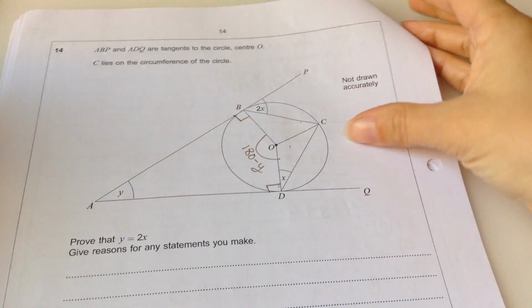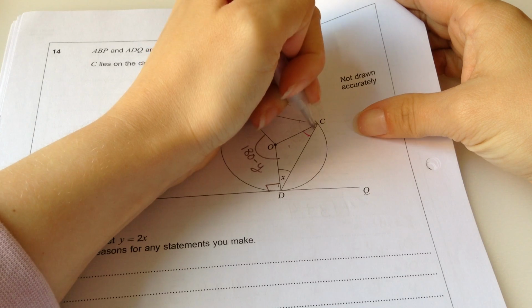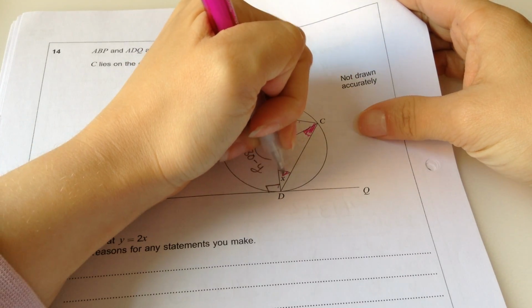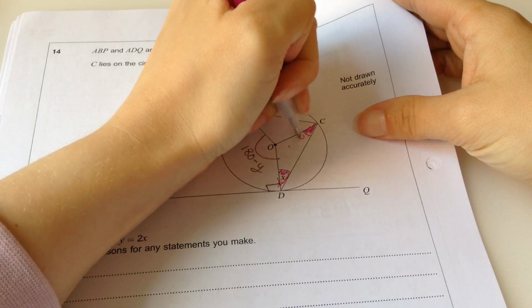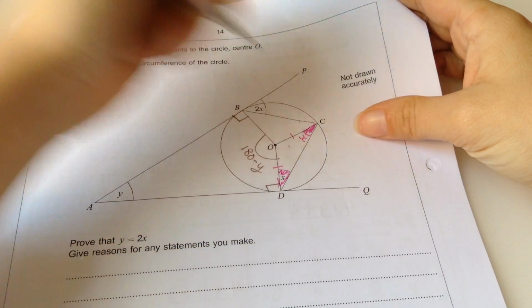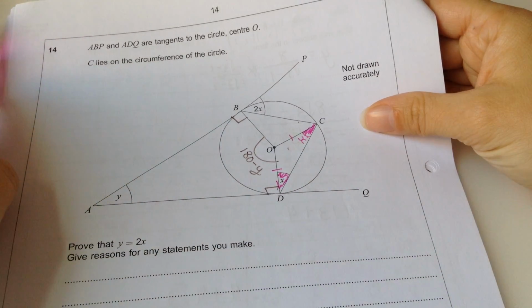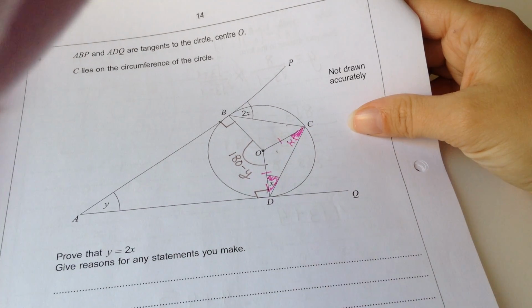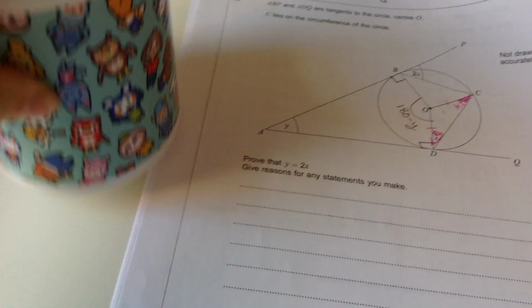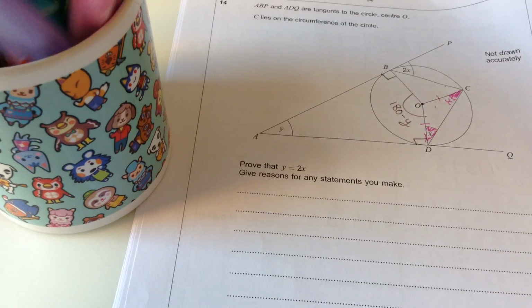I'm going to need some colours, I think. Right, that there is going to be x as well, because it's isosceles, because of the radii. And then I need some more pens. Orange.